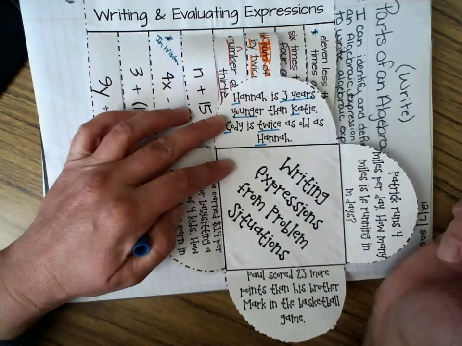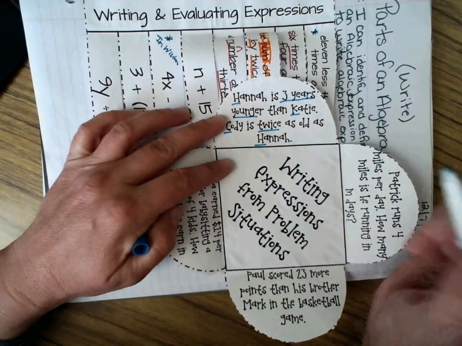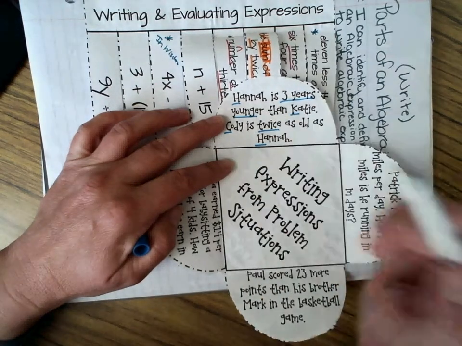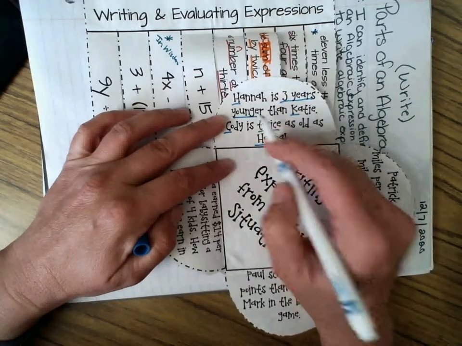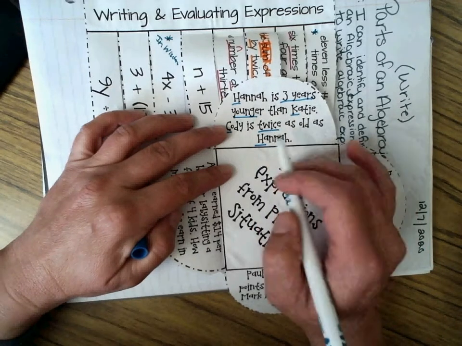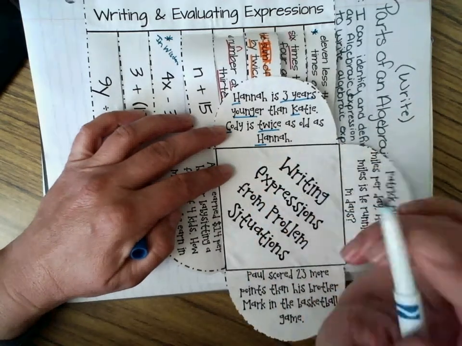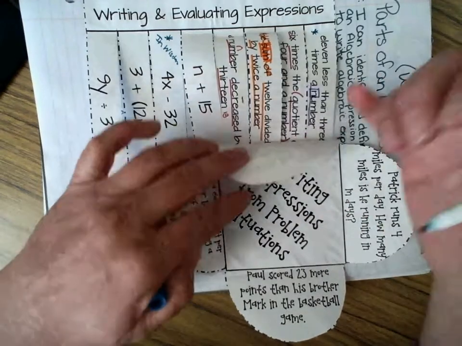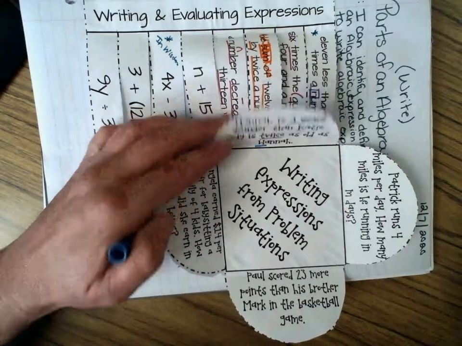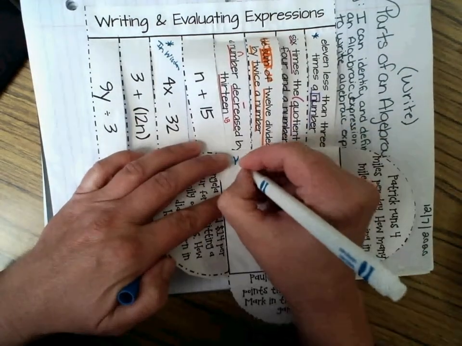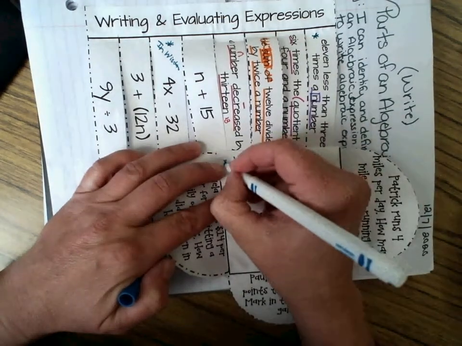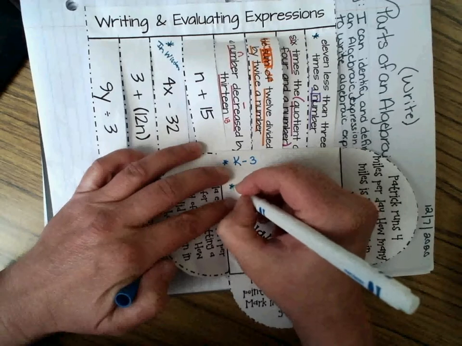So notice Hannah is 3 years younger than Katie. So we've got K minus 3 would give me Hannah's age, right? Hannah is my variable. We don't know how old Hannah is. And then we have 2 times H is C, right? So we have two expressions from situations here. So the first expression that is presented is K minus 3, because obviously we're looking for Hannah's age.